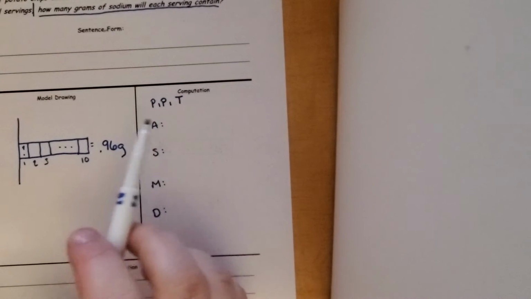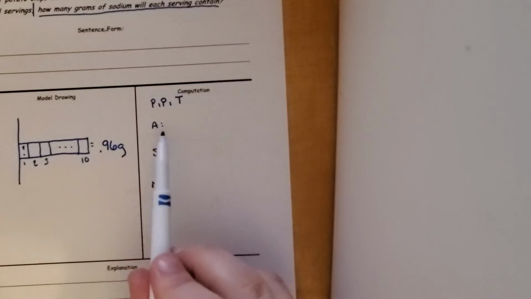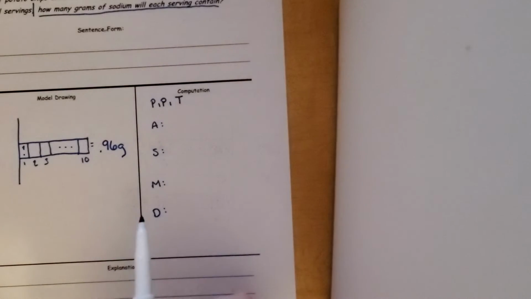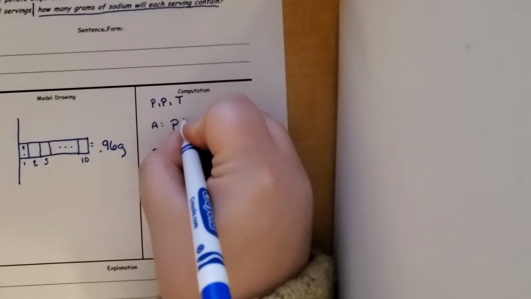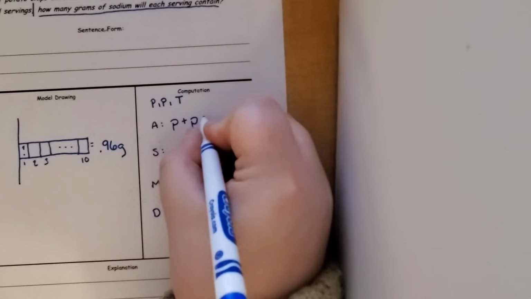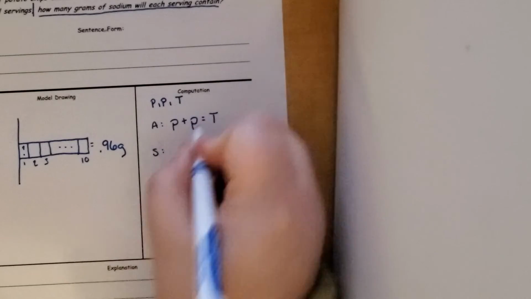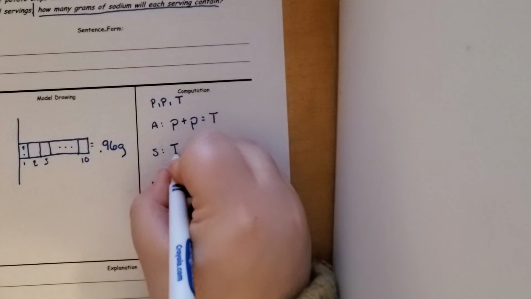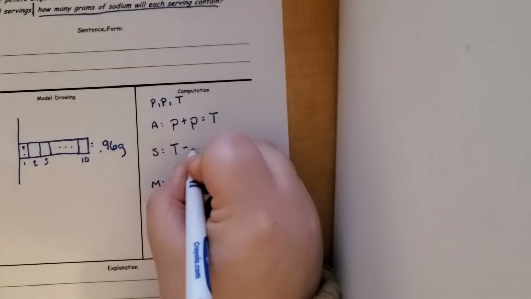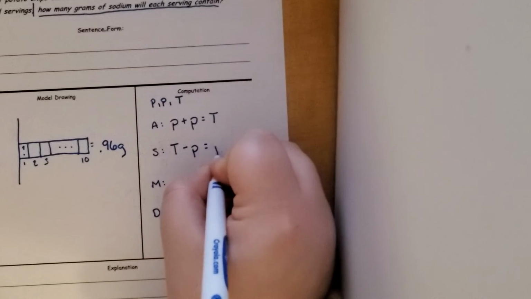I just have to decide which of those things I don't have, and that'll guide me towards the kind of problem I'm working on here. For an addition, I'm taking a part and then another part, putting them together to get a total. If I'm subtracting, I already have a total. I'm taking off one of those parts to find a missing part.